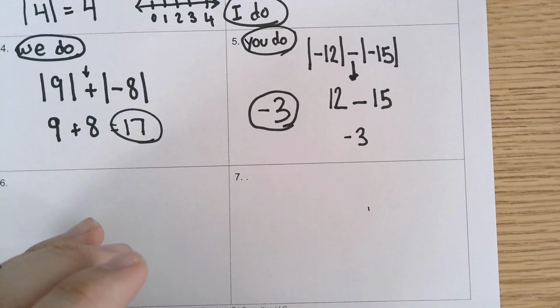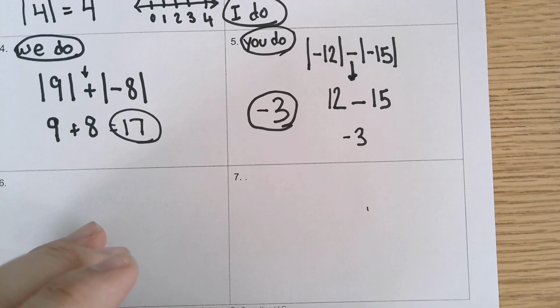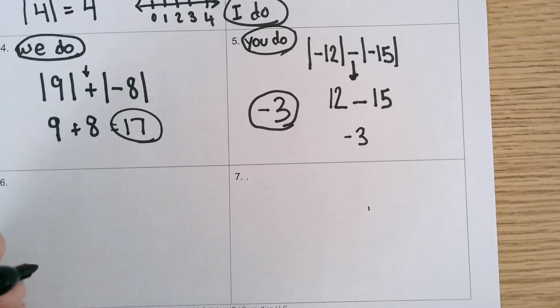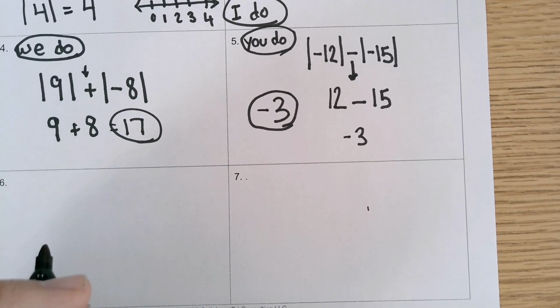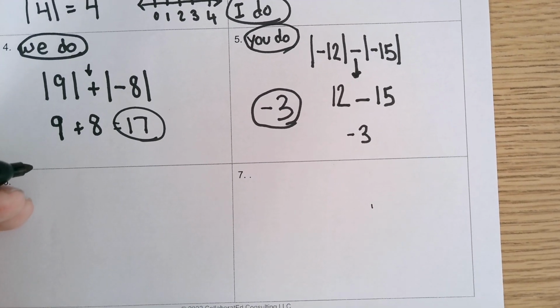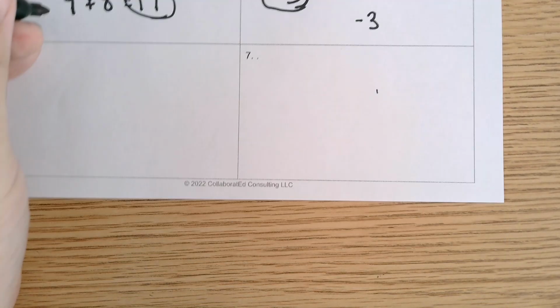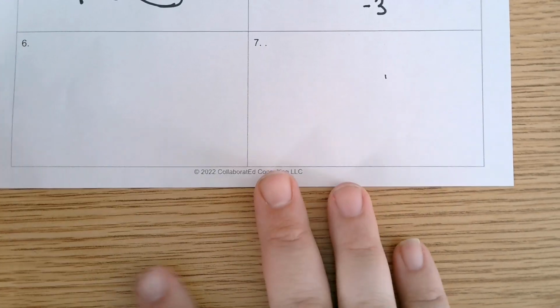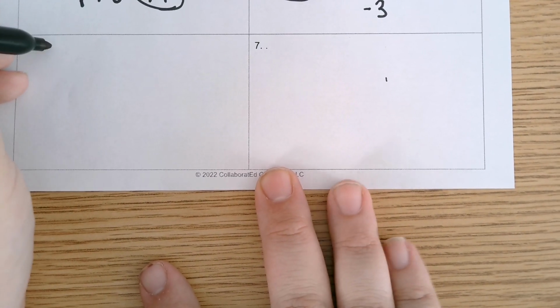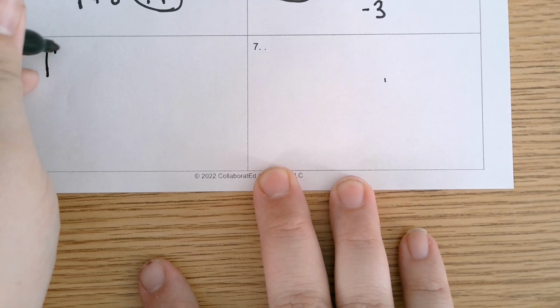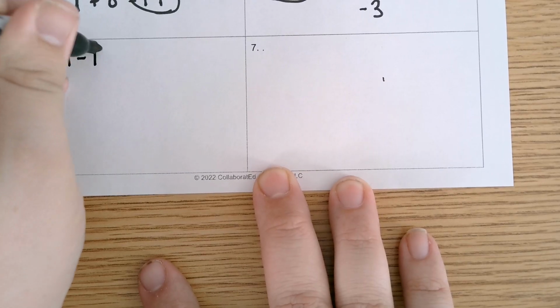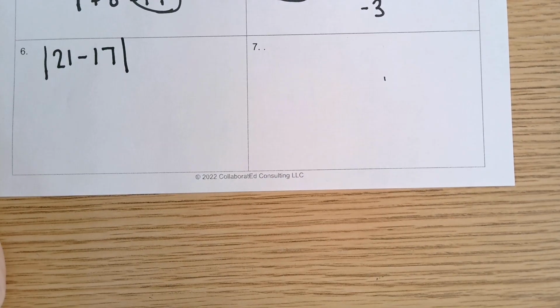Okay, let's talk about our other way that we can do this. All right. Box 6. We can have the absolute value of 21 minus 17. Close the absolute value.